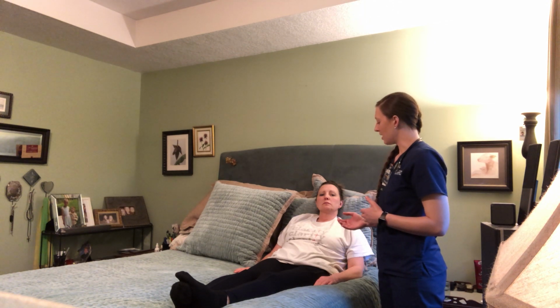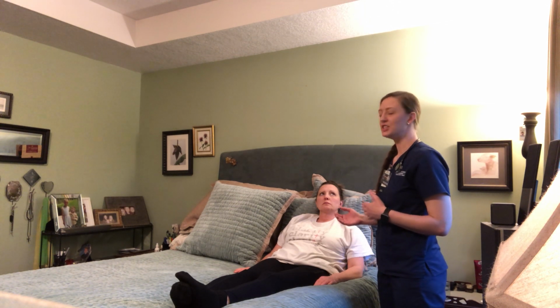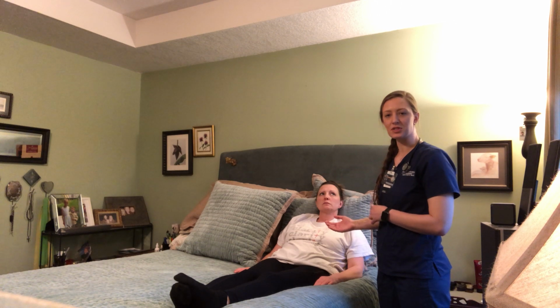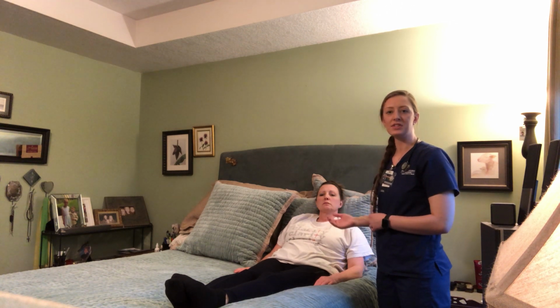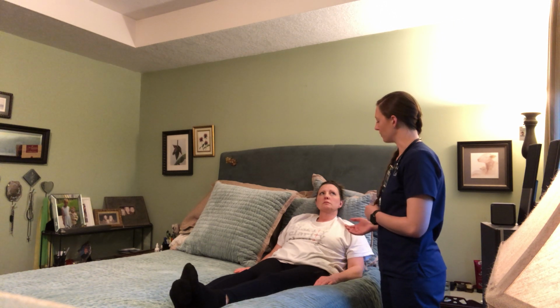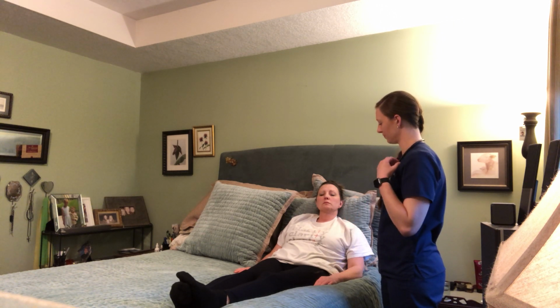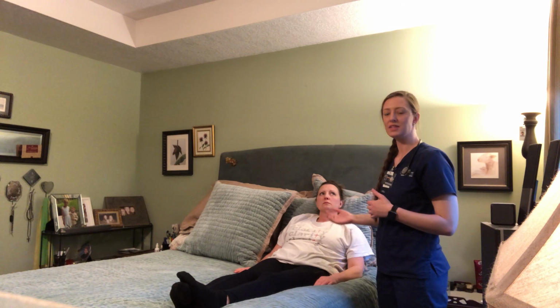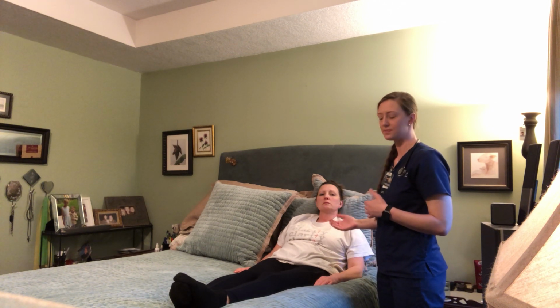Is she using any intercostal muscles to breathe? Is she using any accessory muscles to breathe, and are there any intercostal retractions? Also, I'm noting the rate and the depth of her respirations.